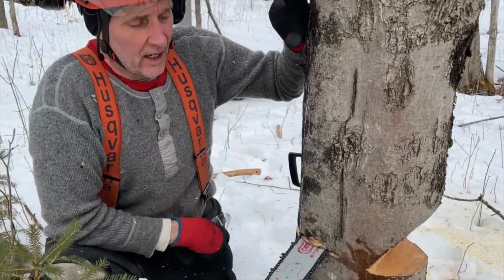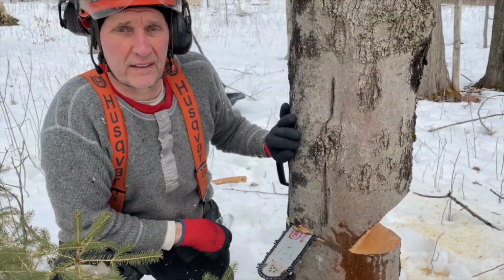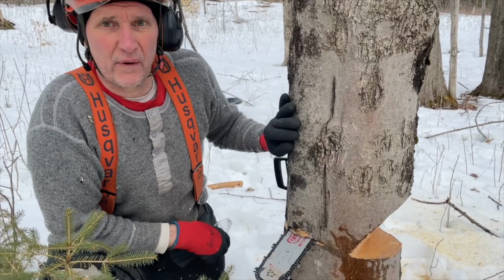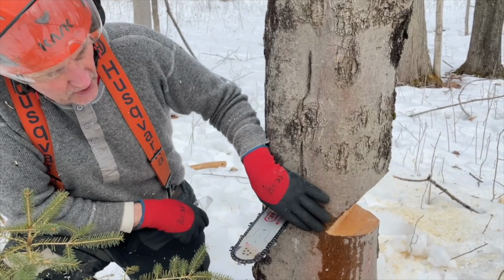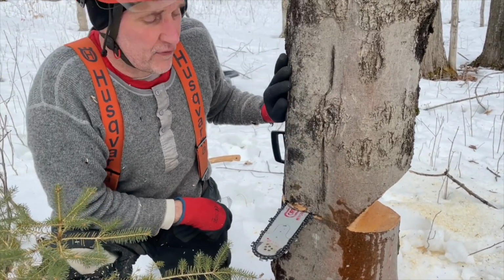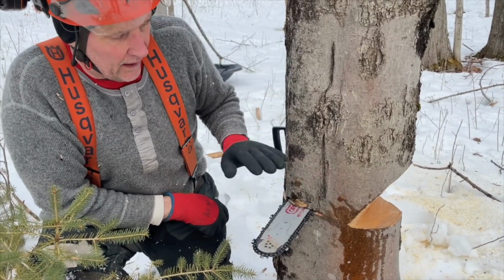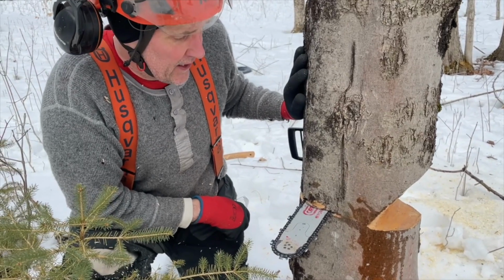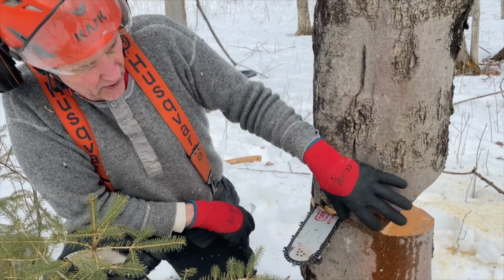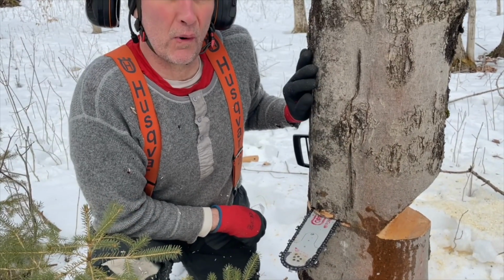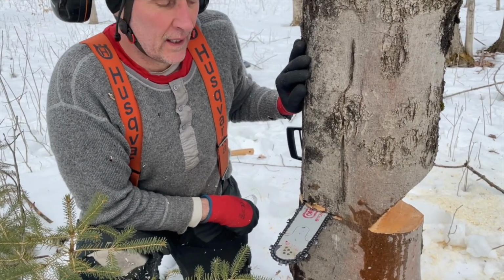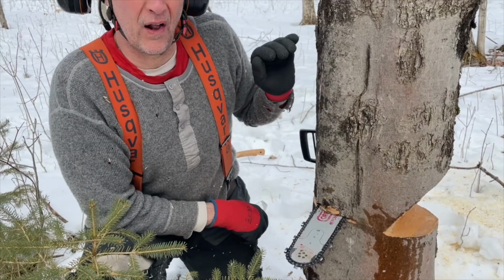So you can see here I've got lots of hinge wood left. The tree's not quite ready to fall, but you can see that I'm coming in. I'm approaching almost a little bit low, but kind of right on as far as reaching where the apex of the undercut is. And what you want to do then is continue to cut more and more of that hinge wood until the tree wants to fall.